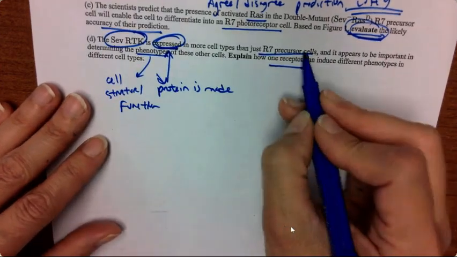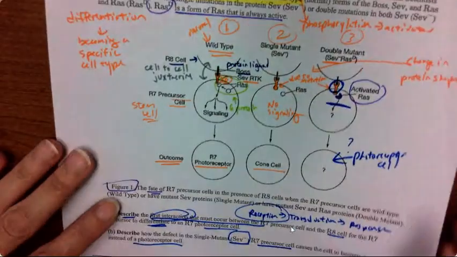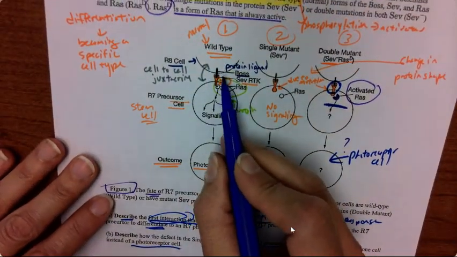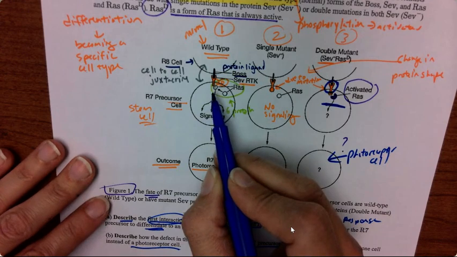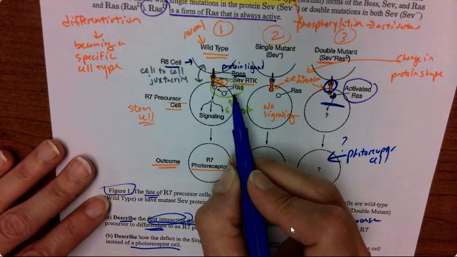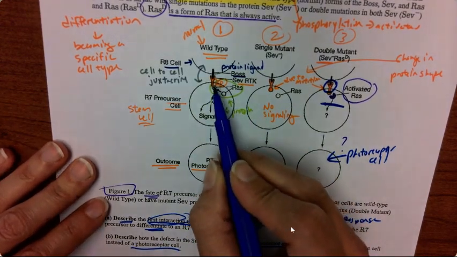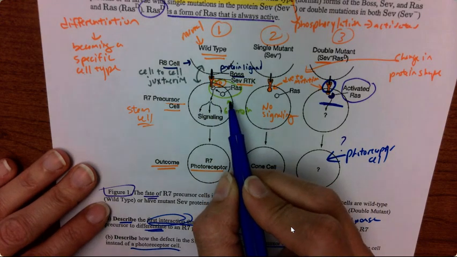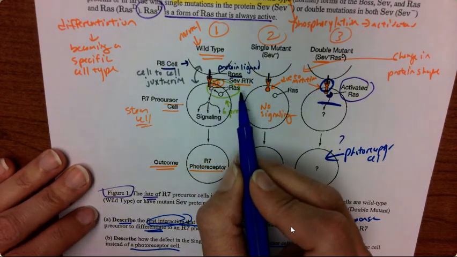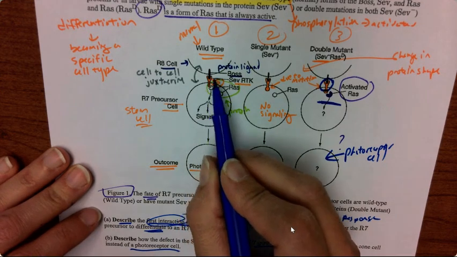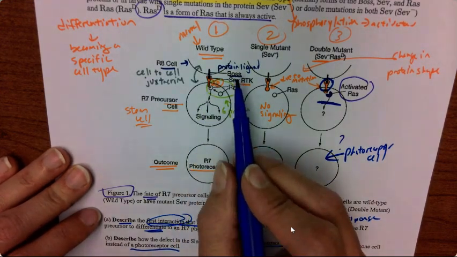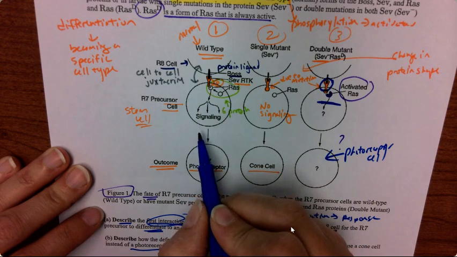Well, first of all, this receptor is responsible for activating some sort of intracellular protein, in this case, RAS. This receptor, in a different cell, may activate a different second messenger or a different G protein, right? Or it can trigger a different phosphorylation cascade.